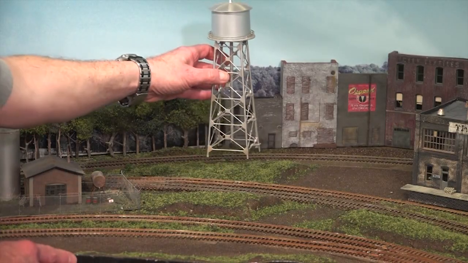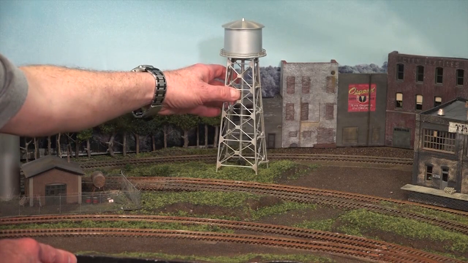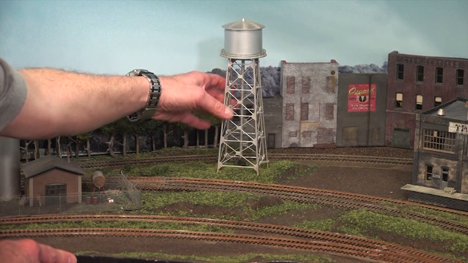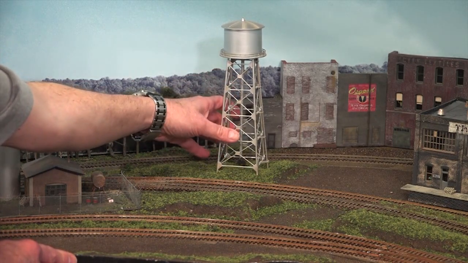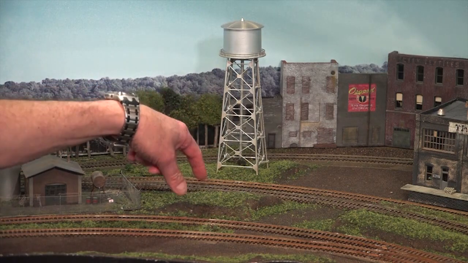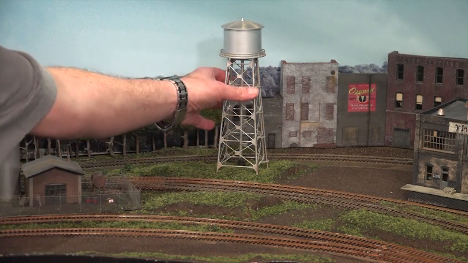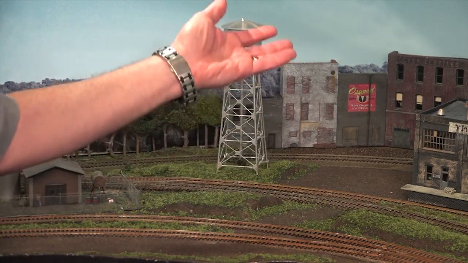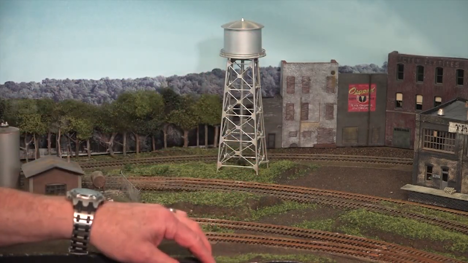And the first two we're going to add are pretty dramatic. The first one is a water tower. This is a water tower by Corber, and we're going to put it back here next to the parking lot of this factory. I had to drill a hole into the hillside to accommodate one of the legs, but you can see right away that adds a lot of nice dimension to this space.